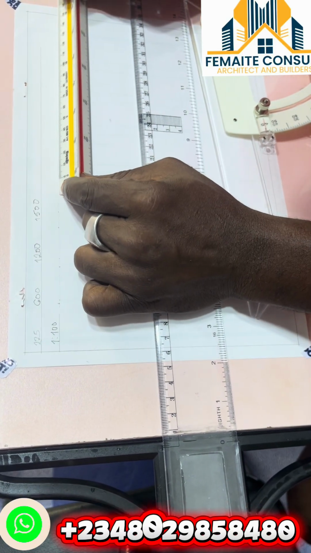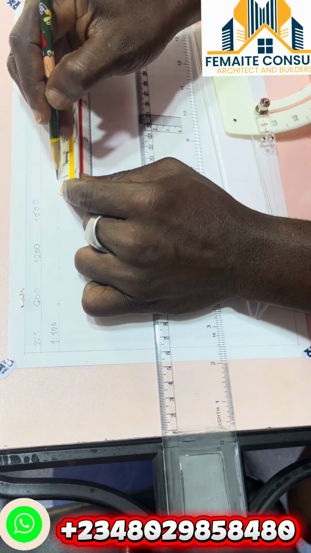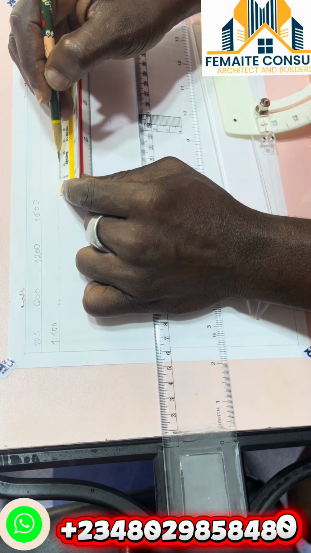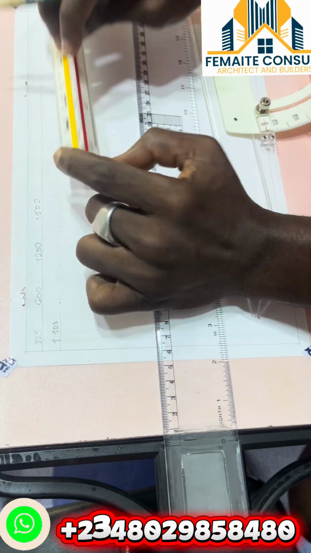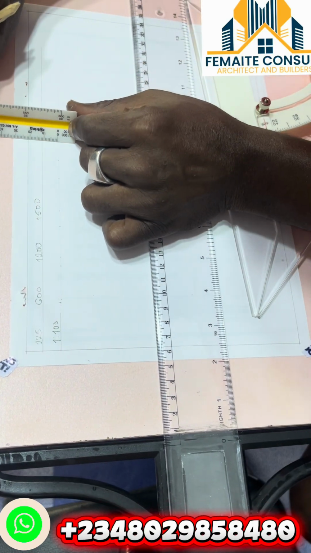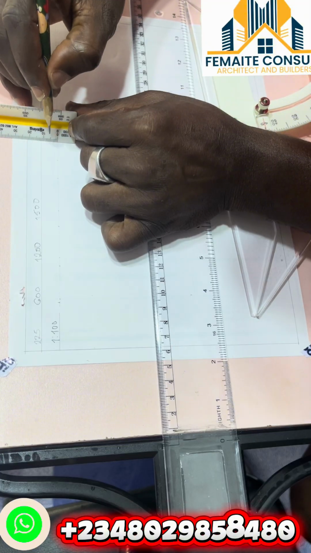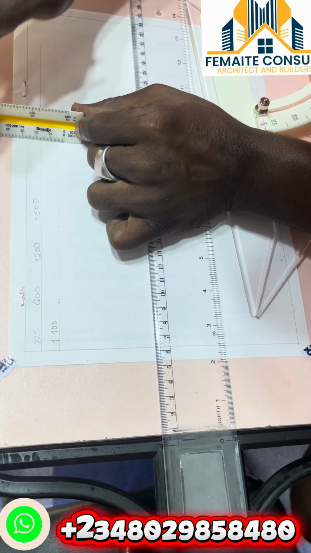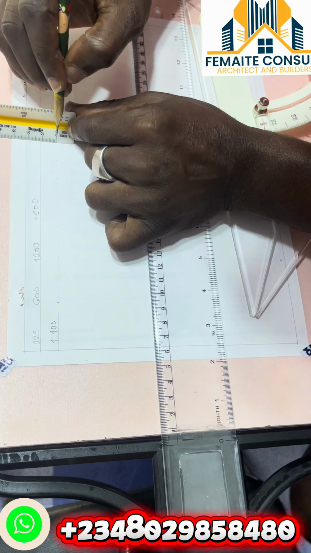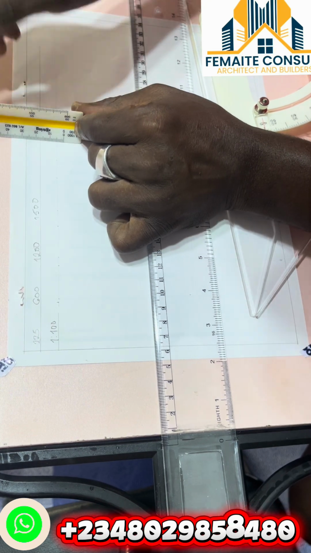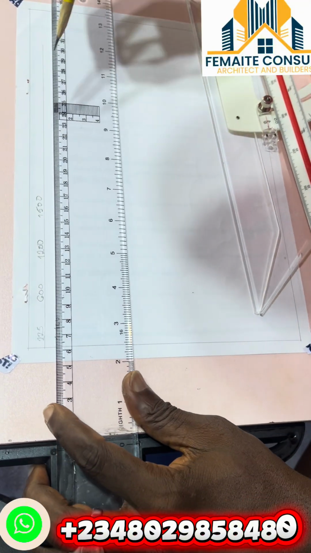Then 1.5: starting point 1 meter, 1.1, 1.2, 1.3, 1.4, 1.5. That's for the scale. So you now measure 500 upward this way, 500 from your construction line, 500 up, 500 down.